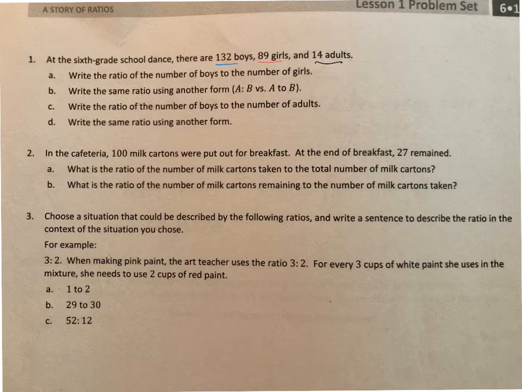The first thing is that we need to write a ratio, and we want to have the number of boys to the number of girls. That's all we have to do. So I'm just going to write right over here. We have the number of boys is 132, and the number of girls, 89. That's my ratio.